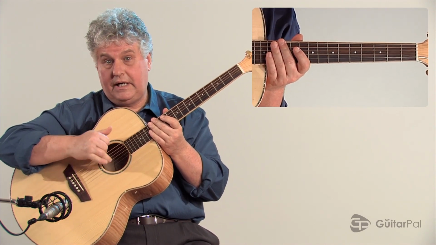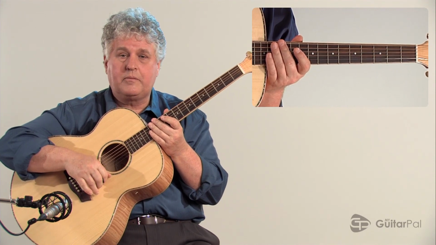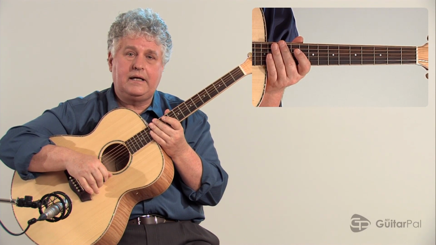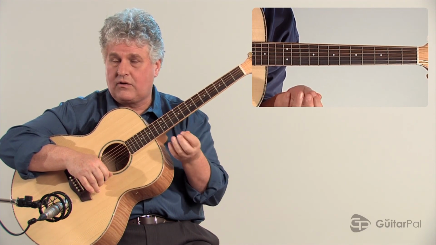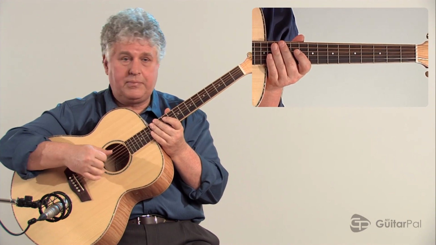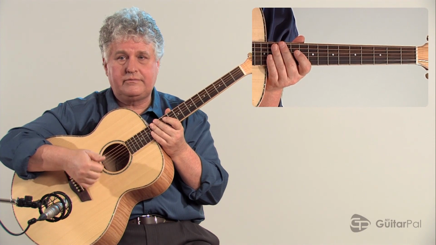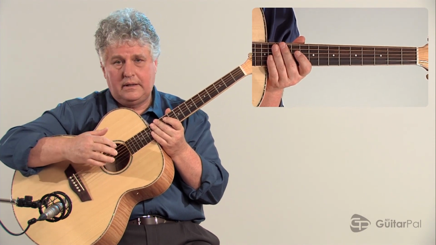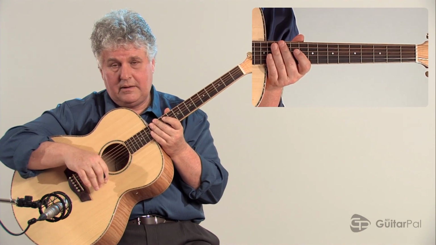So have fun with this 1-4-5 chord progression in the key of C major. Take the chords one at a time and work through that, remembering that you're playing the 1, the 3, and the 5. The 5 can be lower, below the root.